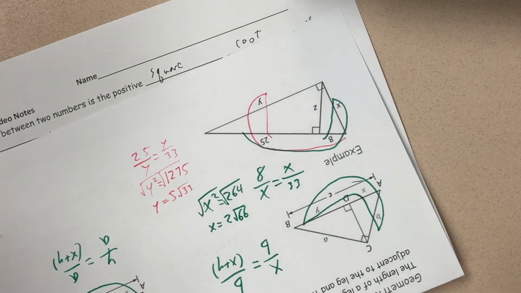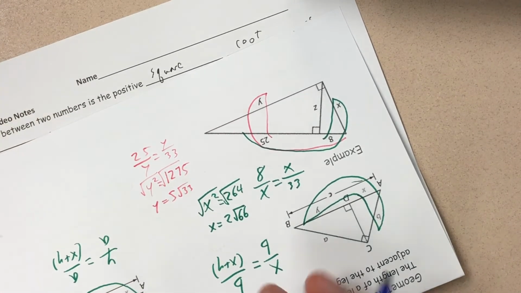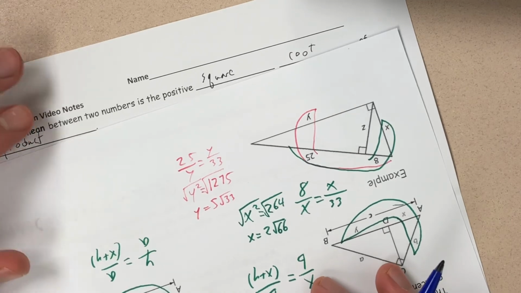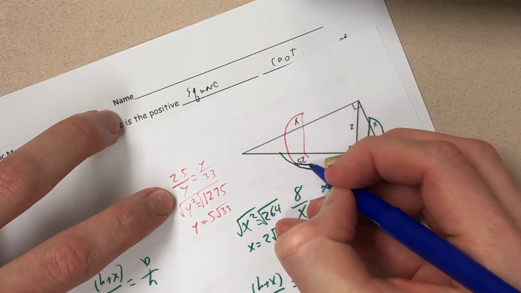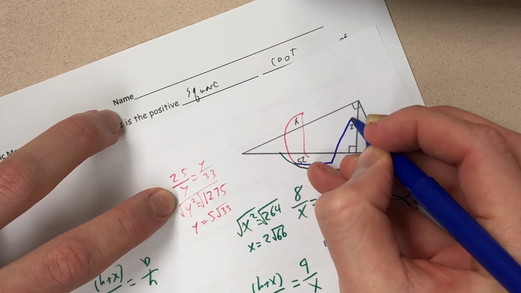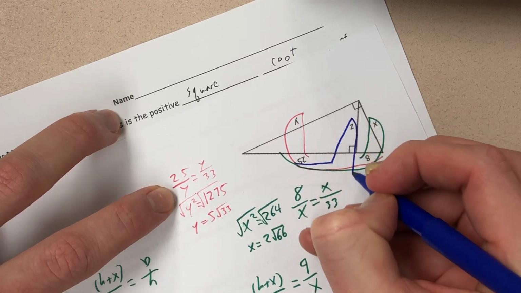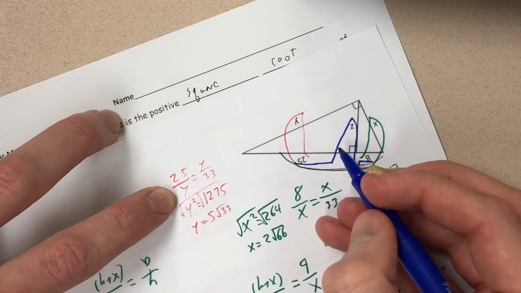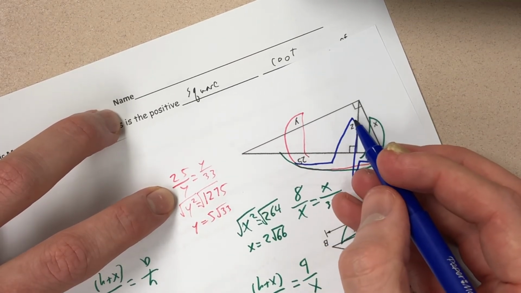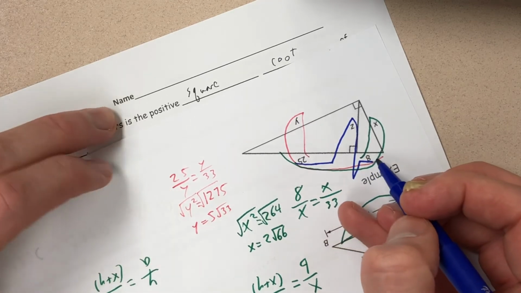Our final one would be finding z, and to find z, we would have to use our heartbeat method. So we would take 25, heartbeat up to z, put z on the top, and then back down, and include 8 on the bottom. So 25 over z equals z over 8.